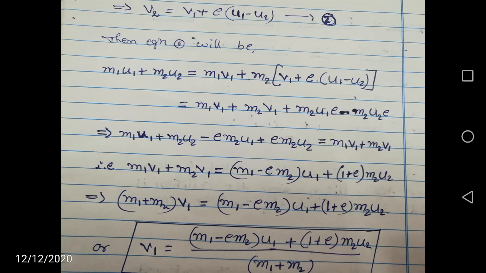Here we have taken u1 common from the terms e m2u1 and m1u1, and m2u2 common from the terms e m2u2 and m2u2, which implies m1 plus m2 into v1 equals m1 minus e m2 into u1 plus 1 plus e into m2u2.